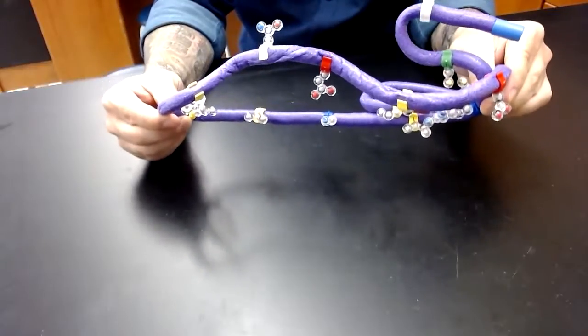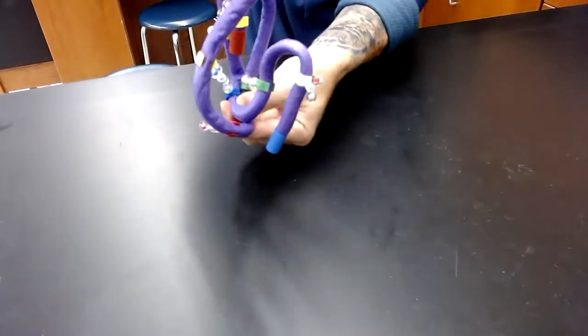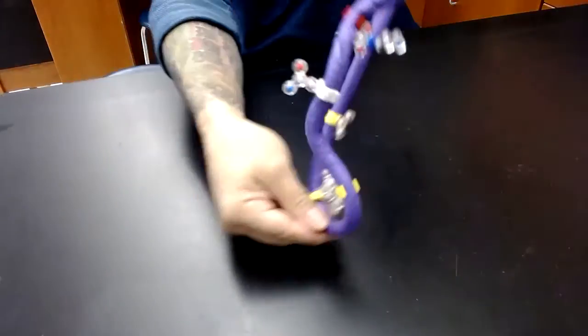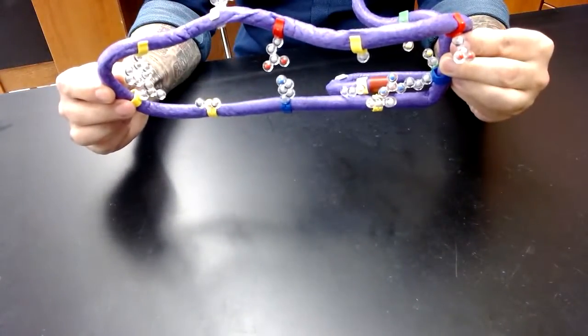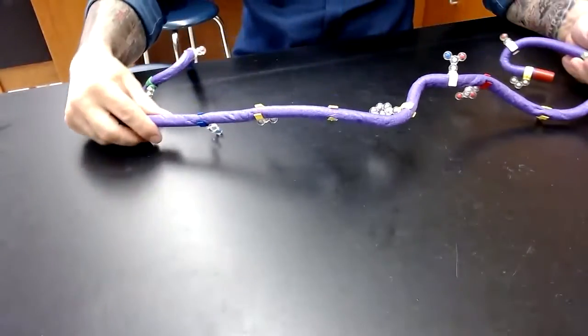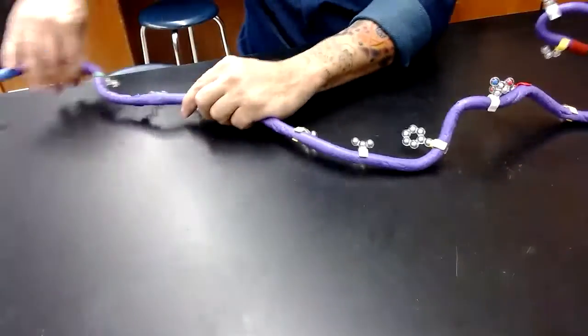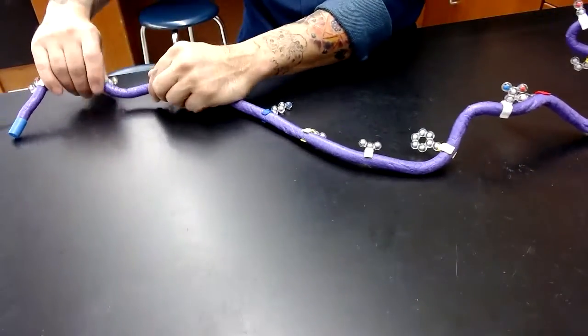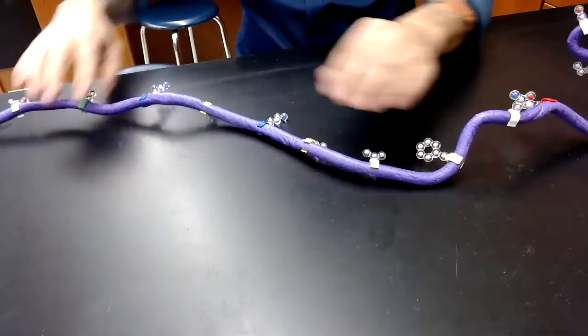So that's the final shape of our protein right here. The question we're asking you is, what structure is this representing? And that is it. I guess that would be quaternary. Actually, we can just add that.